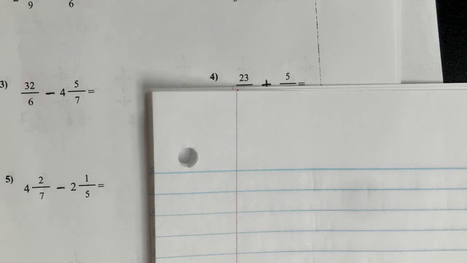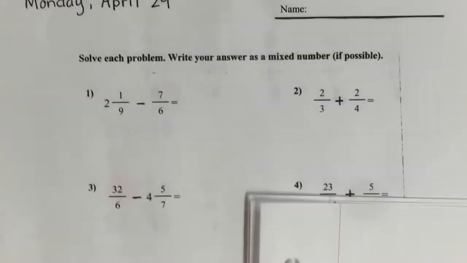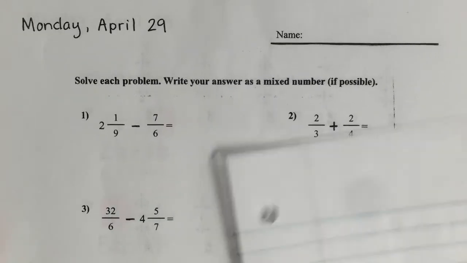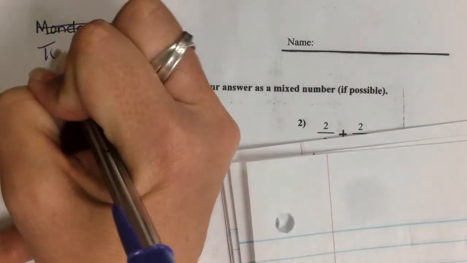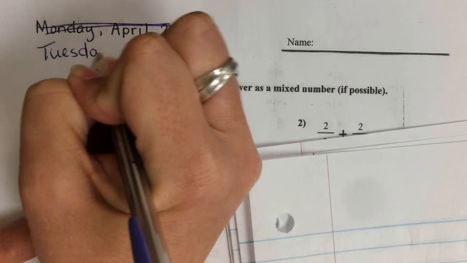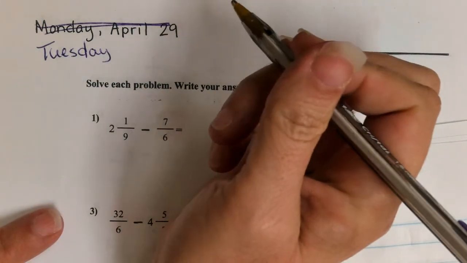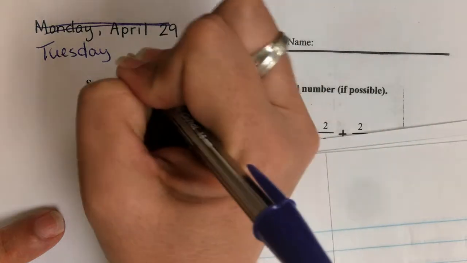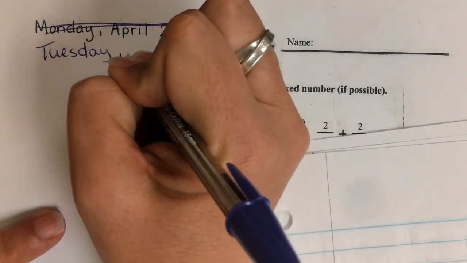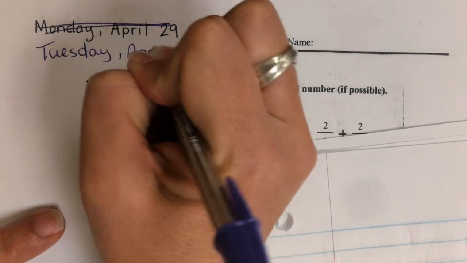So today we are going to start reviewing and working on adding and subtracting fractions. It's not Monday, it's officially Tuesday, but because we had to do that computer review thing yesterday, we're going to do add and subtract fractions today. Then Wednesday we'll do multiply, divide, and then Thursday we will mix it up.